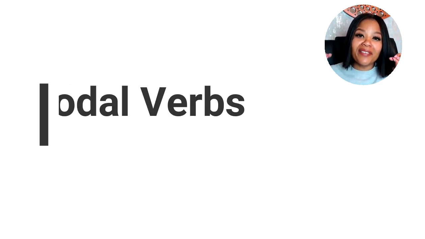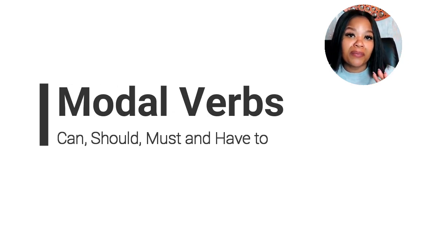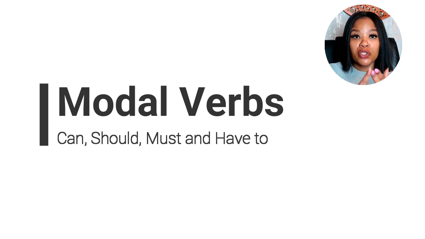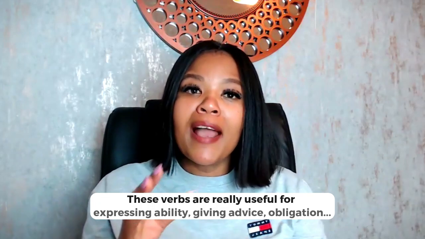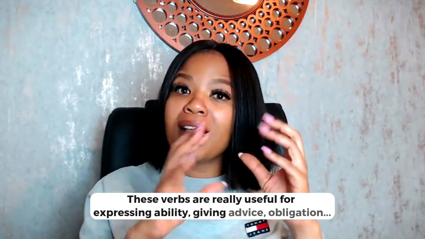Today, we are diving into modal verbs, specifically can, should, must, and have to. These verbs are really useful for expressing ability, giving advice, obligation, and necessity. By the end of this lesson, you will know how to use them to communicate clearly and confidently. Ready? Let's get started. Okay, let's start with using can.